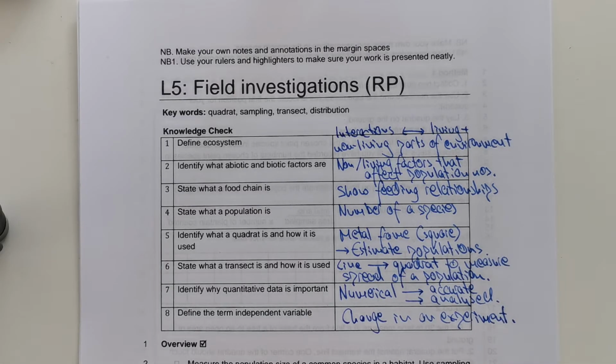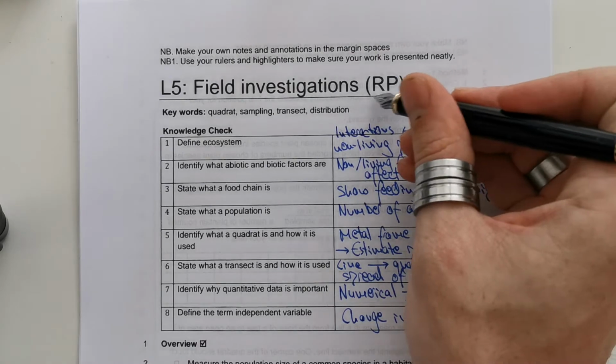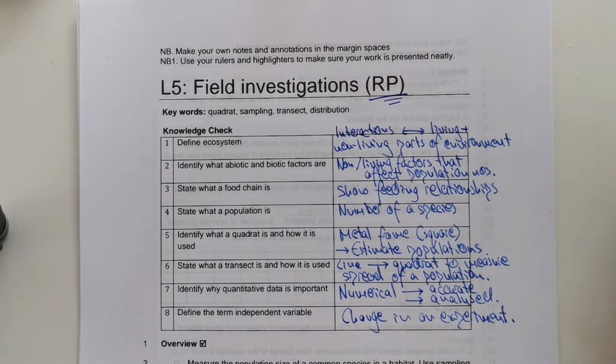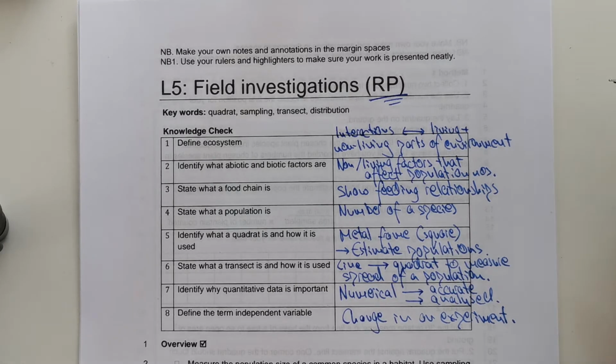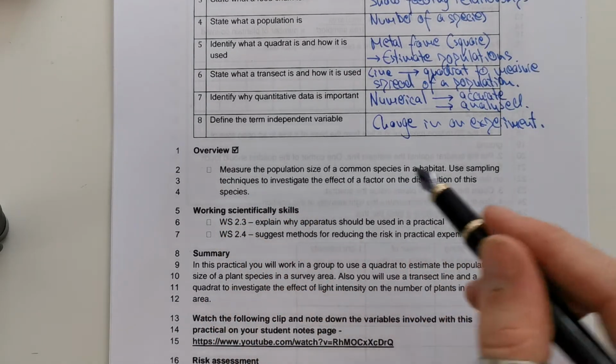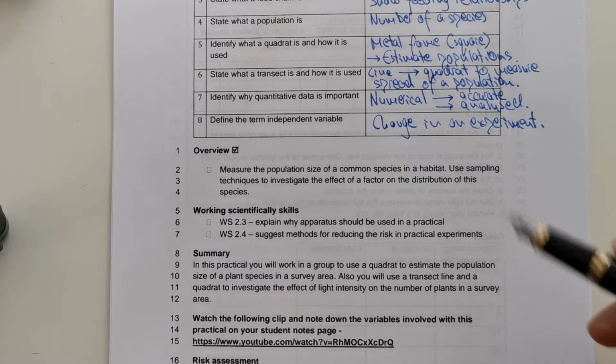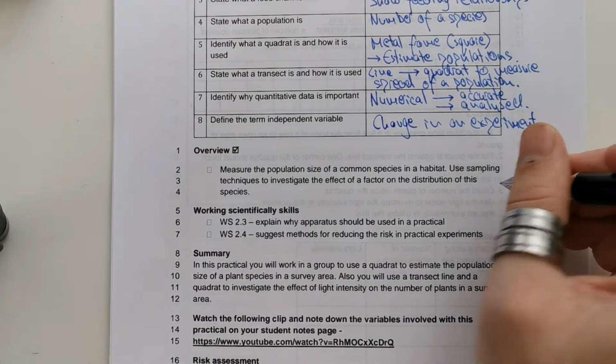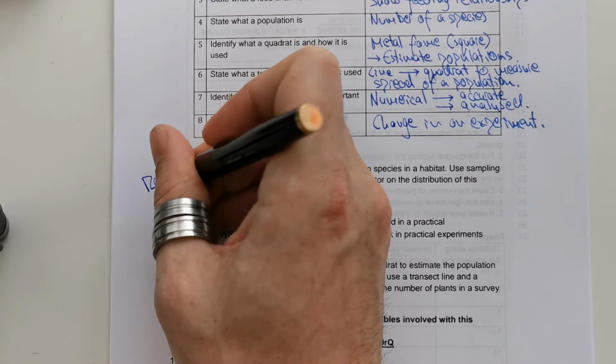Now, obviously, this lesson's a little different because it is just covering one of the required practical bits of content. Obviously, if you are watching this and you're not able to be working in school, it's not something you'll be able to do practically, but if we can understand the method and get the method across in this, that's the most important thing. So, as it says, the overview is measure the population size of a common species in a habitat using sampling techniques to investigate the effect of a factor on the distribution of this species. So this is the purpose of the required practical that you can get exam questions on.